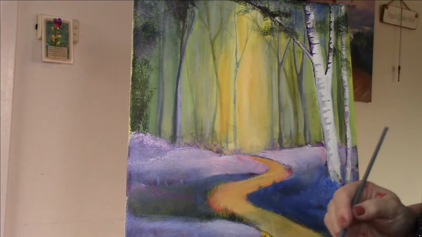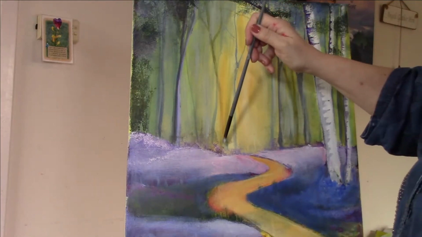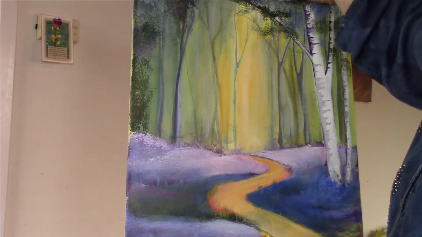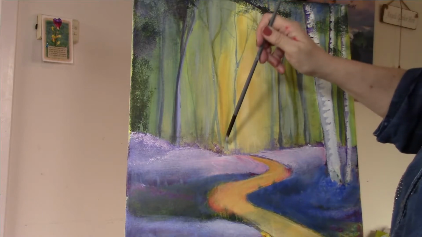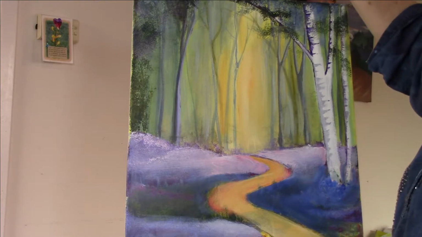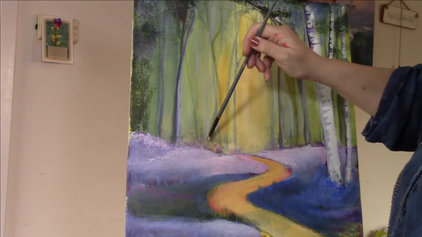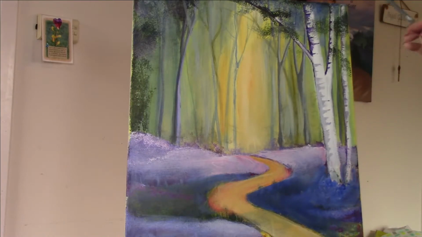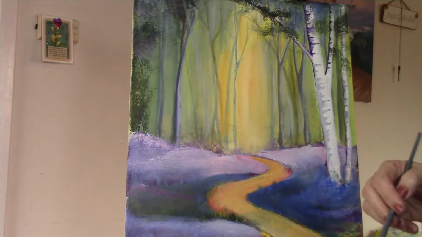Then just pull it up from the bottom. You can go to the side a little bit, and don't make them stand like soldiers all together. Some lean to this side and some lean to that side, and that is how you create these trees in the background.